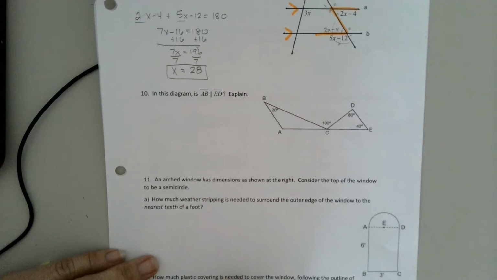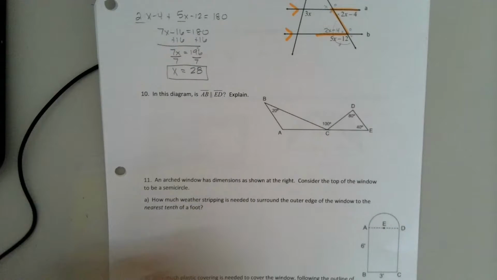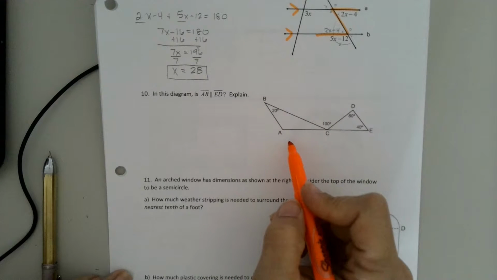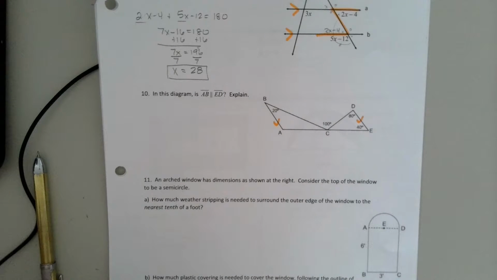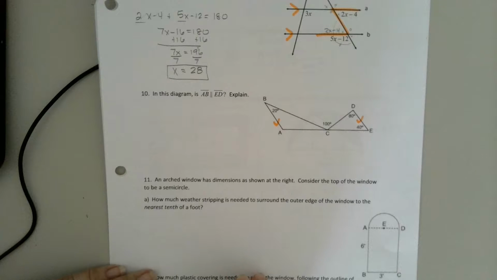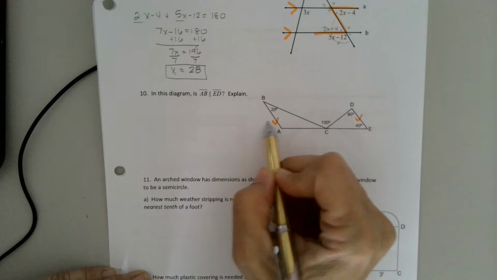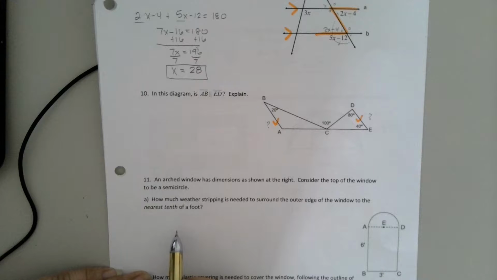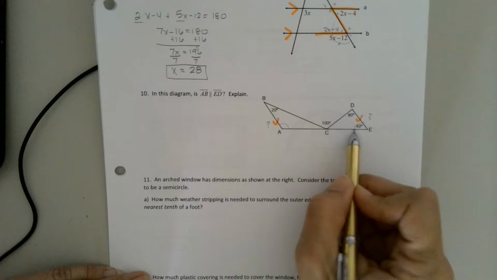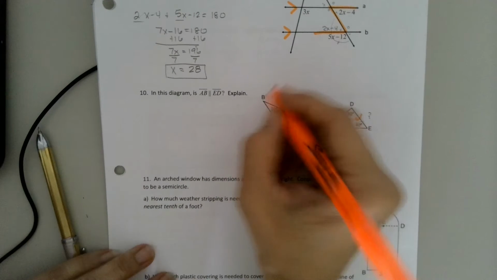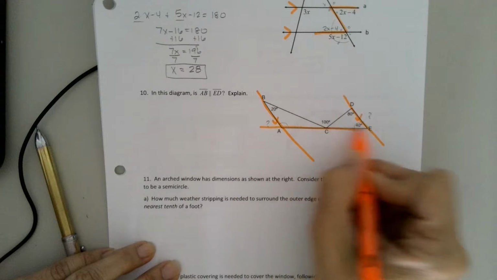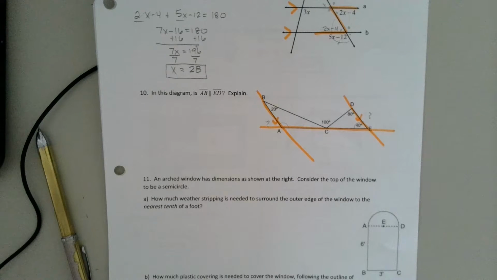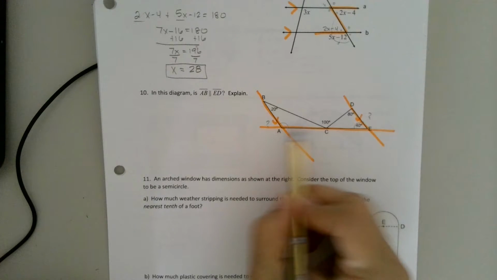Number 10. In this diagram, AB is parallel to ED. So this is parallel to that. Oh, in this diagram, is it? So that's the question. It doesn't say that they are. They're asking, are they parallel? Well, if they were parallel, this angle and this angle would be same side interior. If I'm looking at and making these longer, those would be same side interior, and so these two would have to be supplementary.